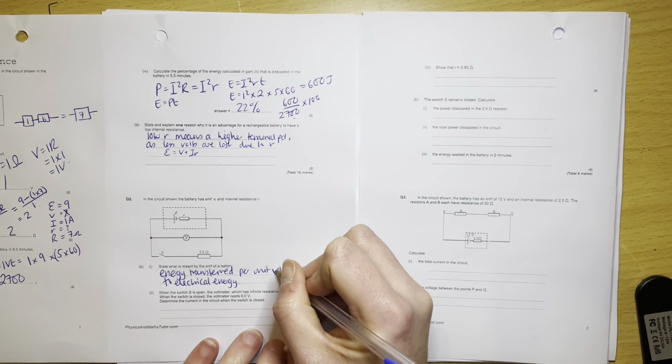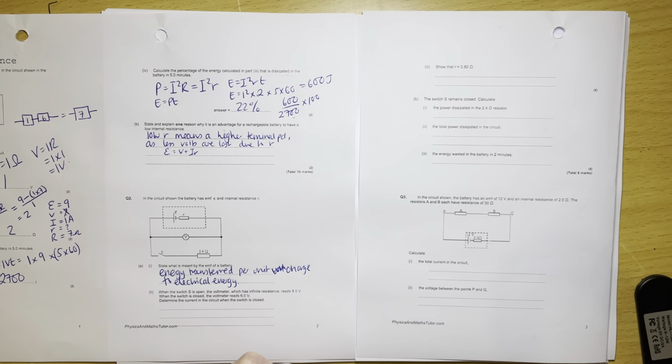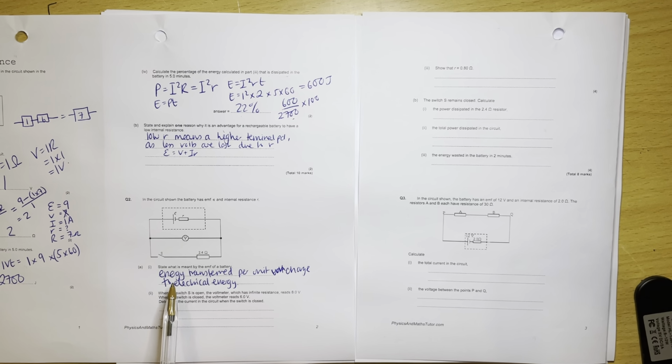No, sorry, that's completely wrong there. Per unit charge. I'm very tired. Should probably wait till tomorrow to do this, but there we are. So the energy transferred per unit charge to electrical energy is the definition.